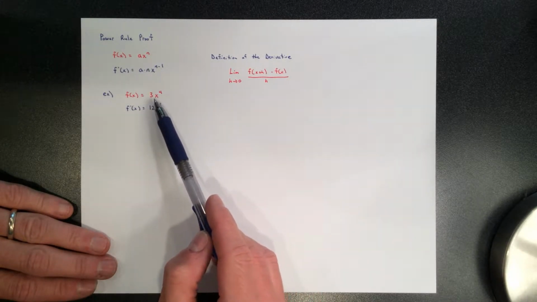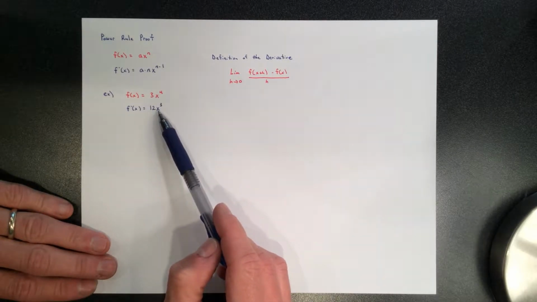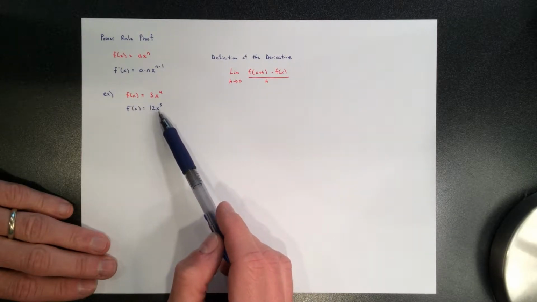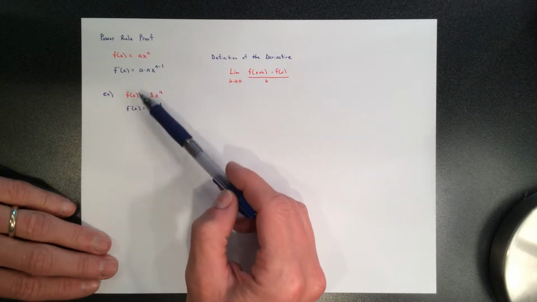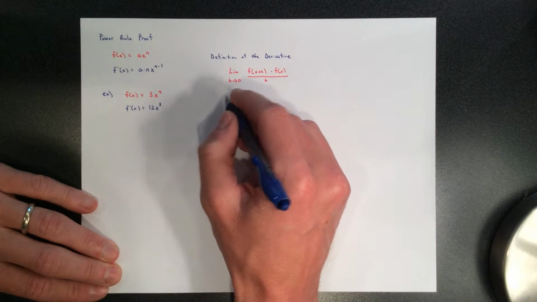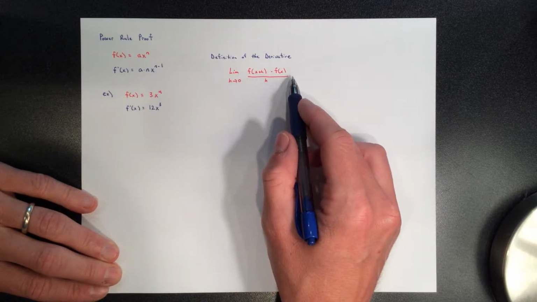So like if we had a function 3x to the fourth, we bring the 4 down and make it 12 and decrease the power. And so the derivative of 3x to the fourth is 12x cubed. I'm going to use the definition of the derivative to prove this in the abstract. So what we're really working on here is using this as our function and using this definition.